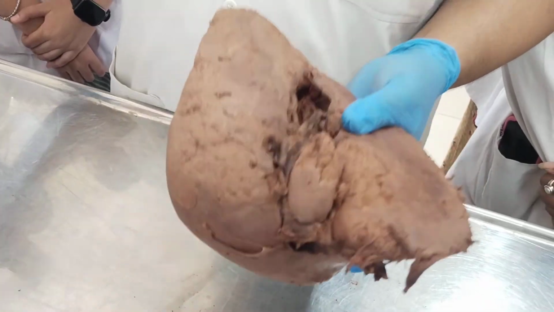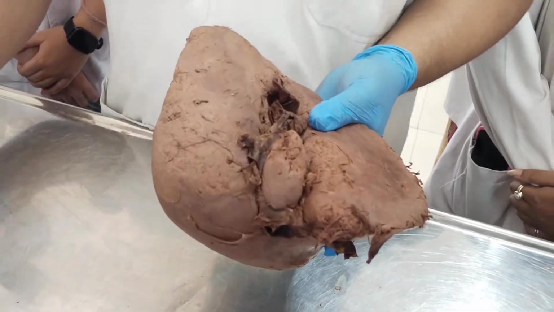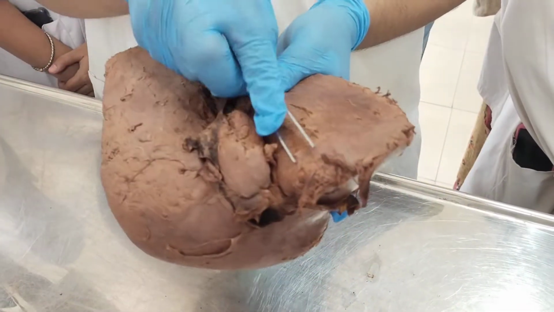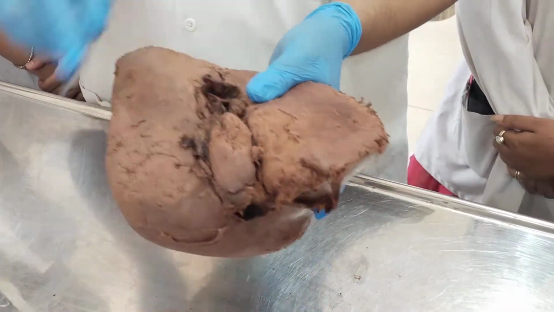They usually ask, it is a remnant of which structure? The answer is ductus venosus. Ductus venosus persists as ligamentum venosum. Then this small area is for the lower part of the esophagus. It is called the esophageal impression.